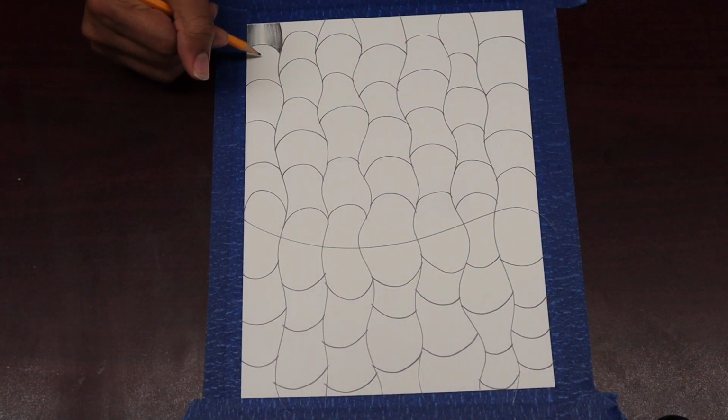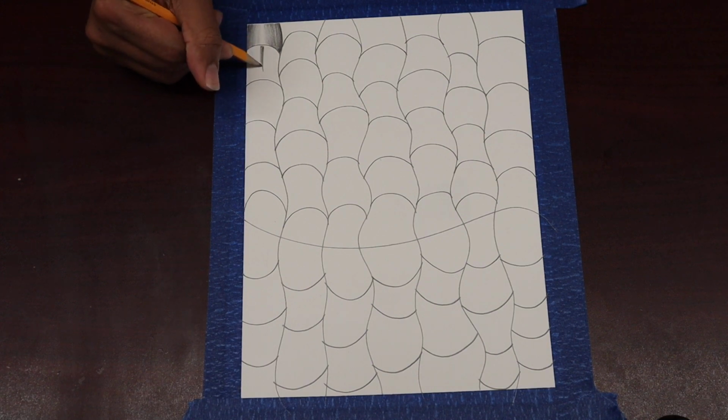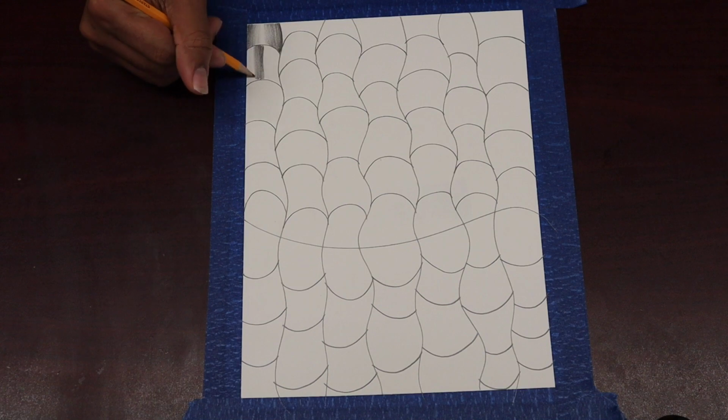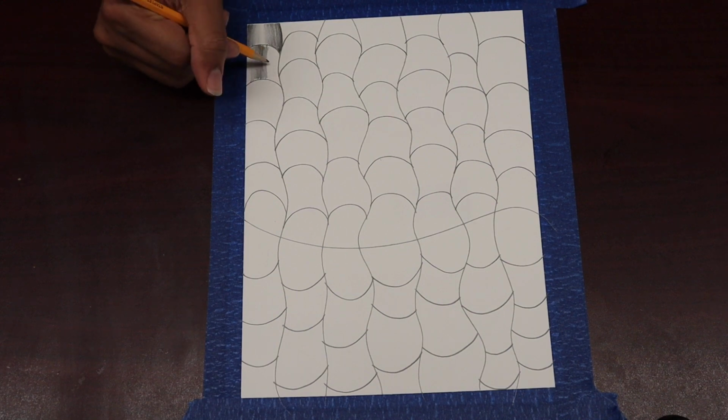This next shape, instead of going dark to light, I'm gonna go light to dark. So watch me. I start in the middle with the dark, and I work my way out, and I get lighter as I push outward, okay? It's gonna give it an illusion feel when you look at it, once you're done.